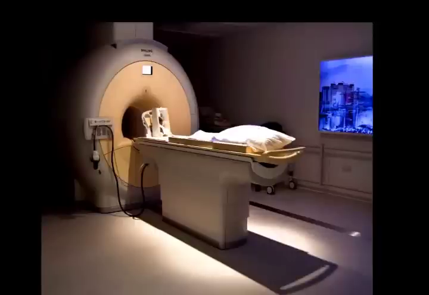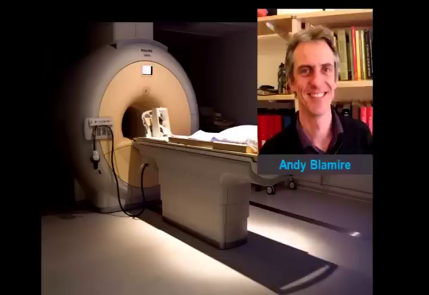This is a more powerful magnet than usually used for scans, but it's not the magnet that's the magic. The magic is what we're able to do with it by virtue of our physicists. Andy Blaemeyer is Professor of Magnetic Resonance Physics, and his colleagues, Pete and Kieran, reader and lecturer in Magnetic Resonance Physics, can program our instrument to make it do things that it's never done before.